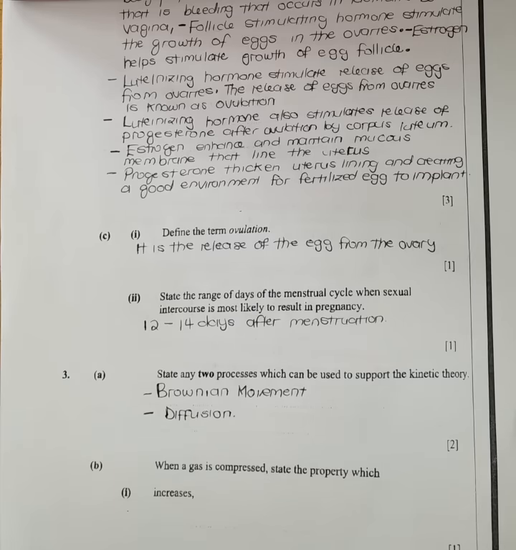And then on part B, it reads, when a gas is compressed, state the property which is going to increase. So you should know that during compression, the volume of gas is going to decrease, whilst the density of gas is going to increase as the mass remains constant.